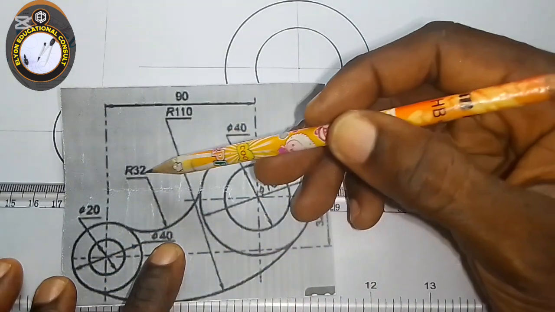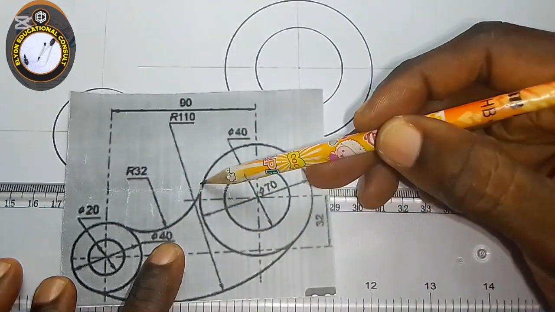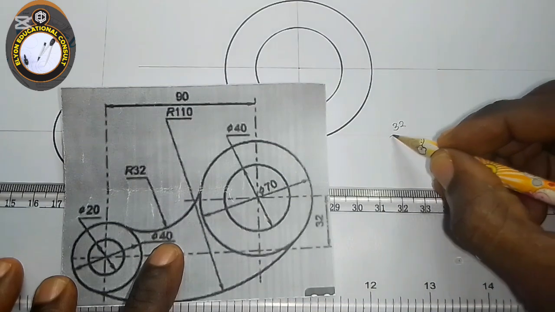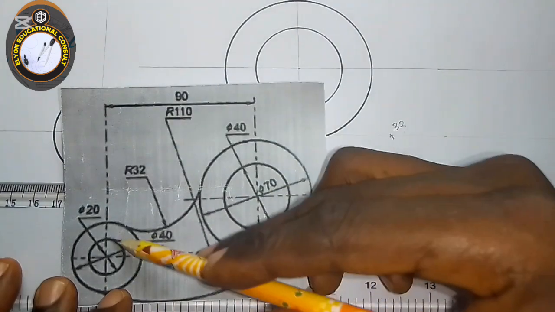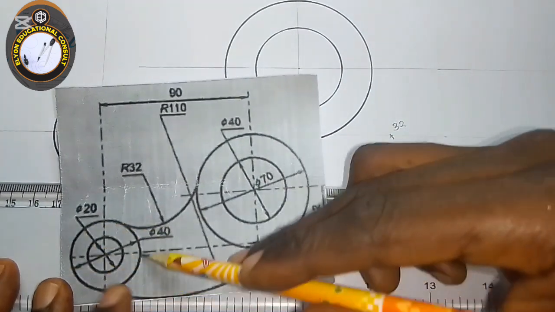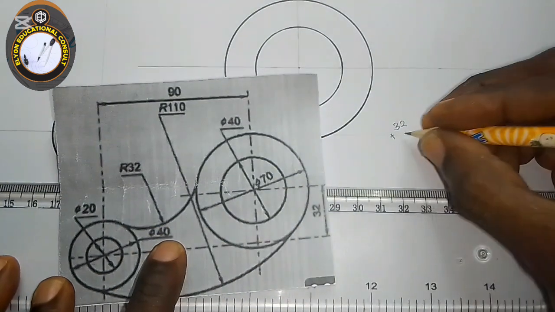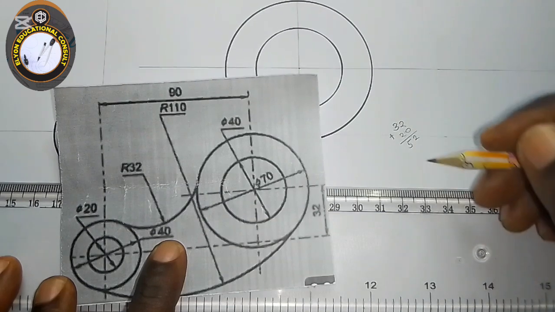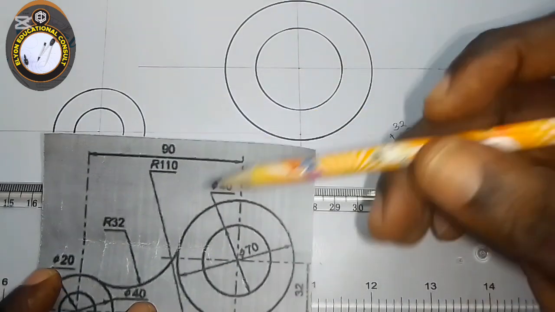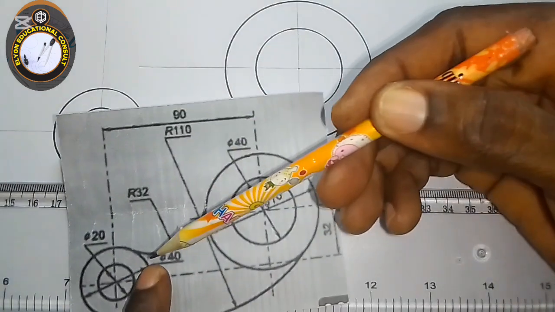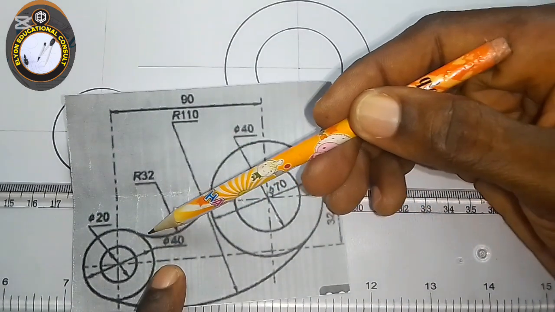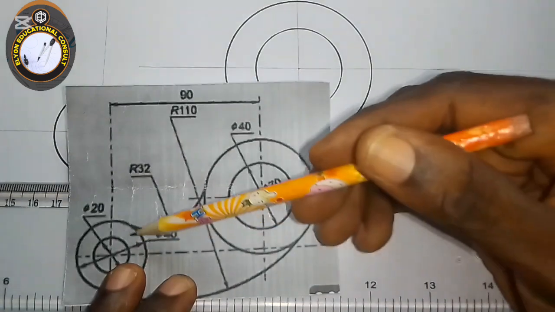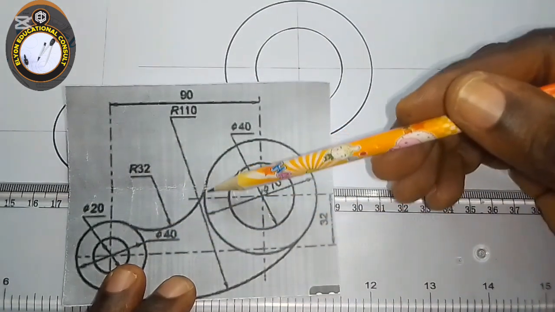So I'm going to be saying the radius of this arc, which is 32, plus the radius of this circle here, which is 20. So this will give me 52. And now why am I using plus? Why am I adding? Because if you look at the arc according to the principle, if we have an internal arc this way, we are going to be doing addition, because the arc is coming this way, like this.